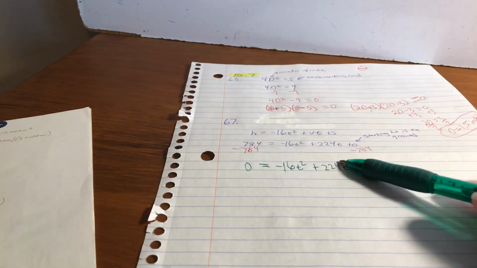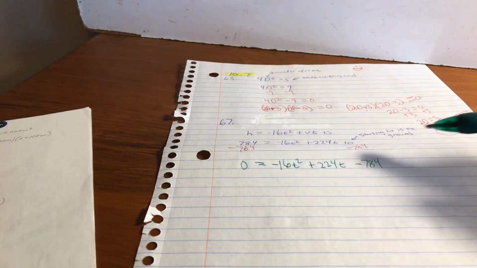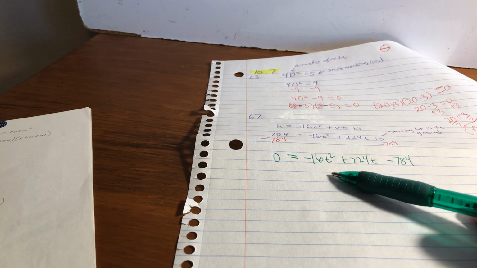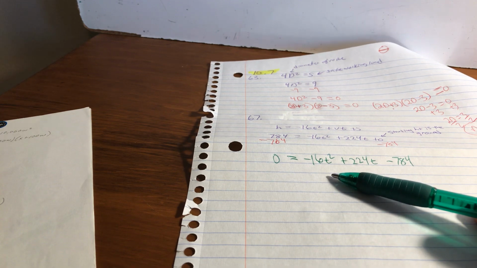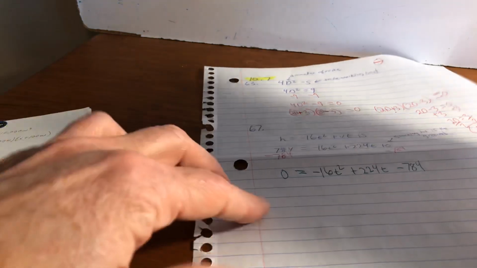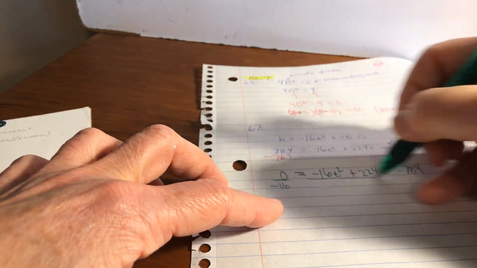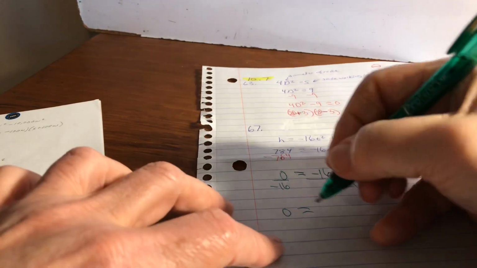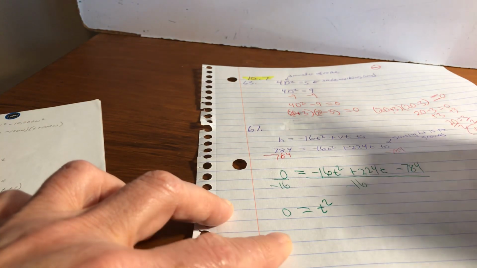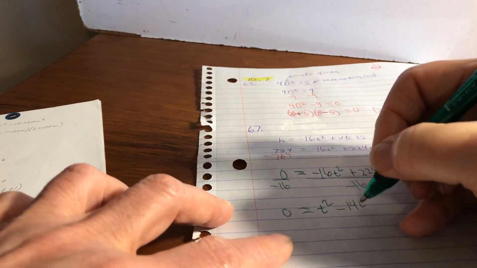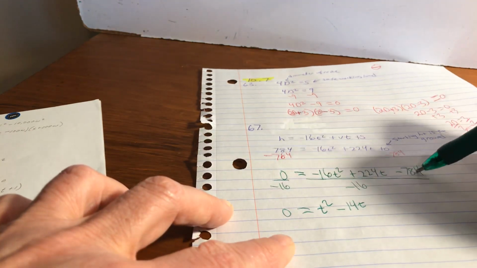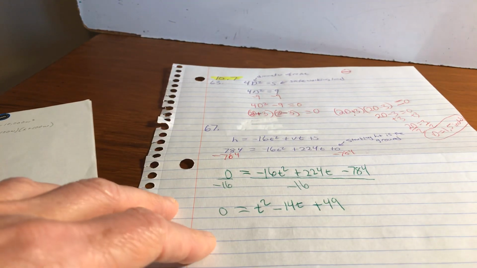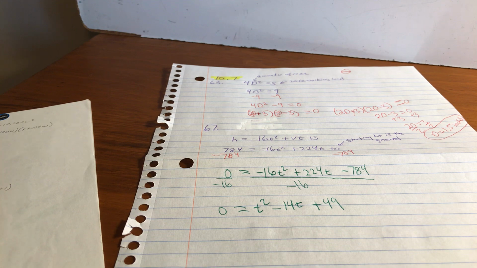When I look at the back numbers, 4, 4, and 6, well, call it a 16, I think you can divide them all by 4. Keep going. What else goes into negative 16? A cool thing, negative 16. So I'm going to divide everything by negative 16. That will make t squared minus 14t plus, because remember, a negative divided by a negative, 49. All right, so I took out a greatest common factor.